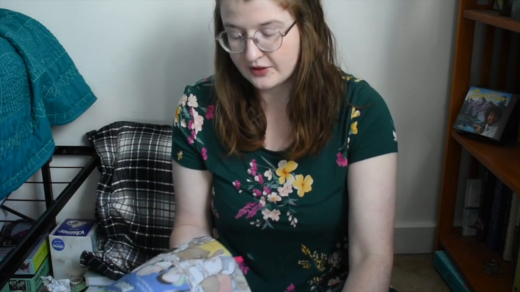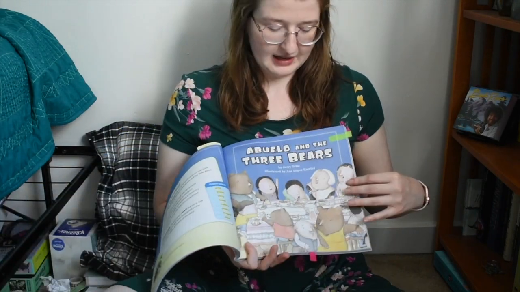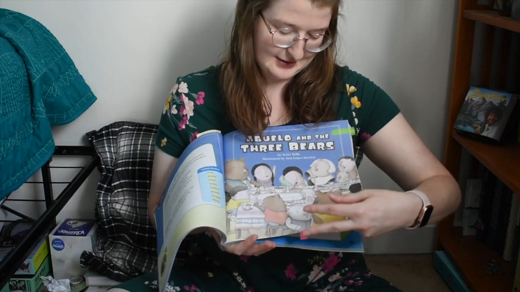And when you read Abuelo and the Three Bears, look for animal characters that talk and act like humans, author's purpose, so are you entertaining, explaining, which one's it going to be? The beginning, middle, and end of the story, and how pictures and words help you understand what happens. So this story is full of great illustrations and a really fun story.